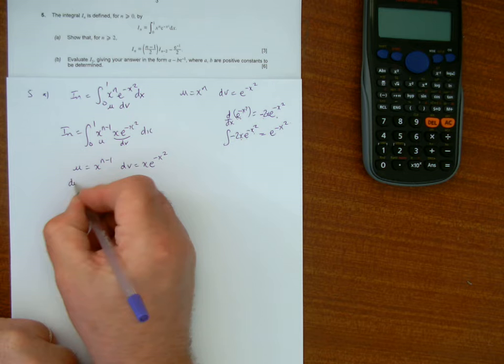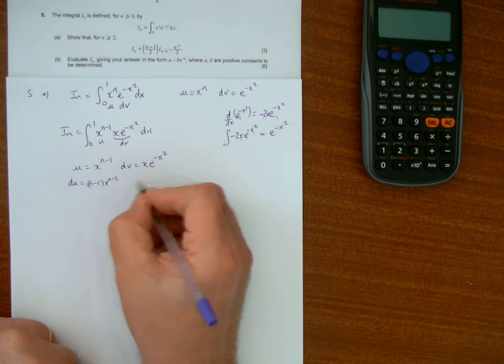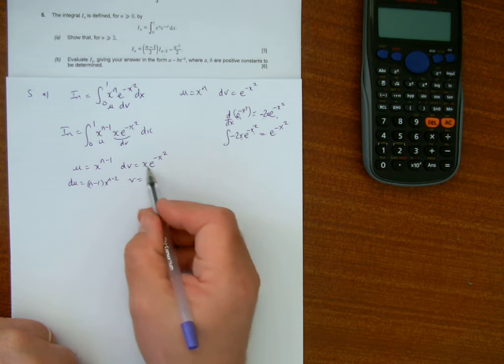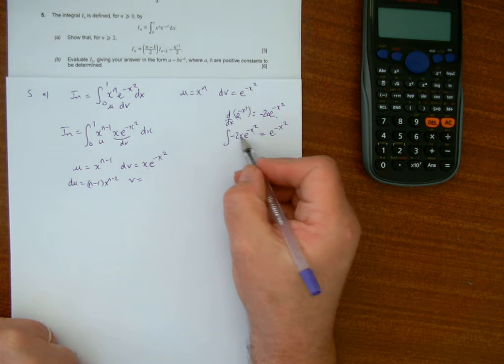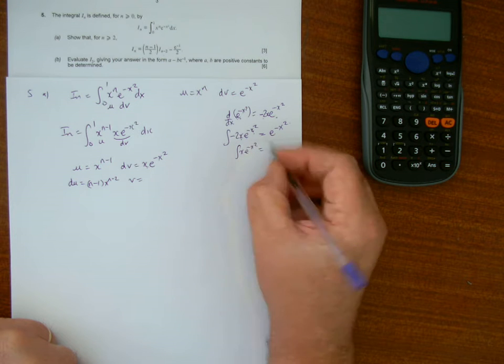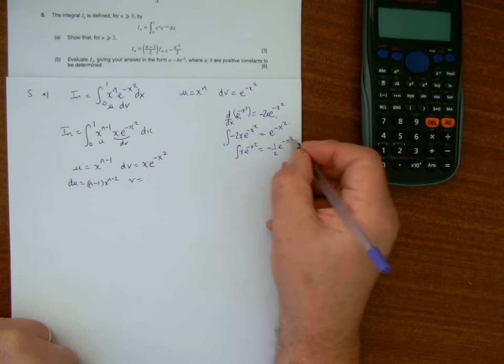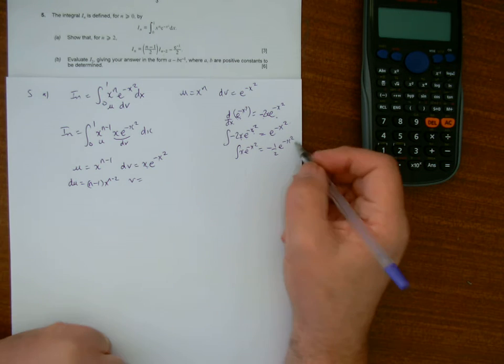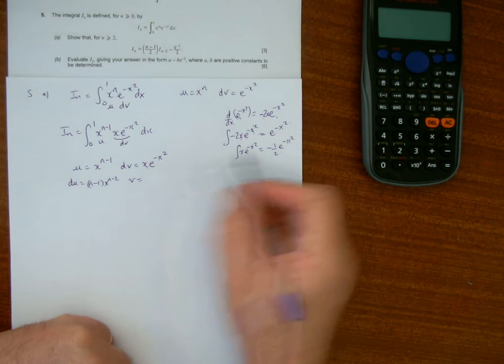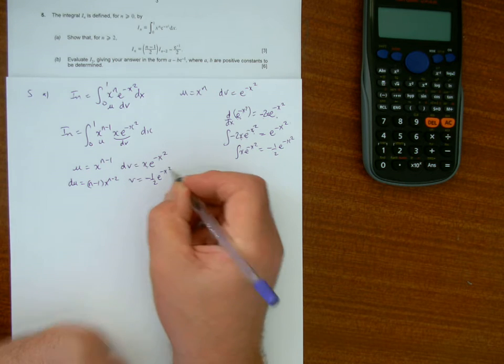So du is (n-1) x^(n-2), and integrating x e^(-x^2), just rearranging that, is -1/2 e^(-x^2). Okay, so integrating that, that's -1/2 e^(-x^2).